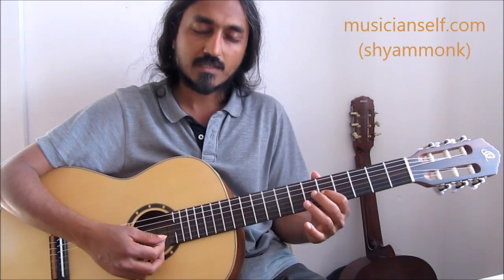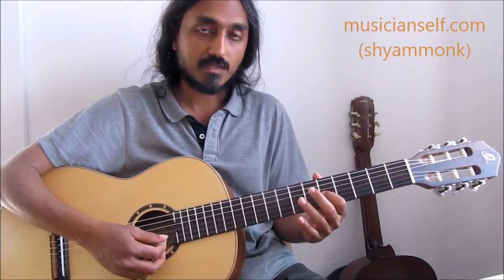Third string, fifth fret. Which finger am I using? Take care of the fingers also. Make it into a fingering exercise as well. Index finger, third string, fifth fret. All the seventh fret notes are played using the ring finger. Little finger will play the eighth fret notes.